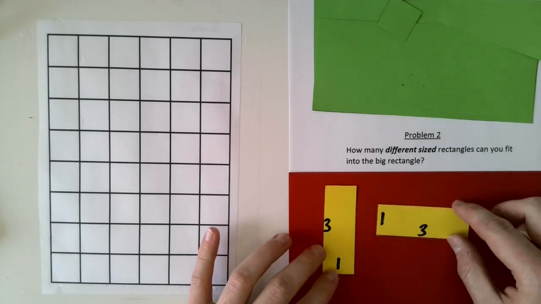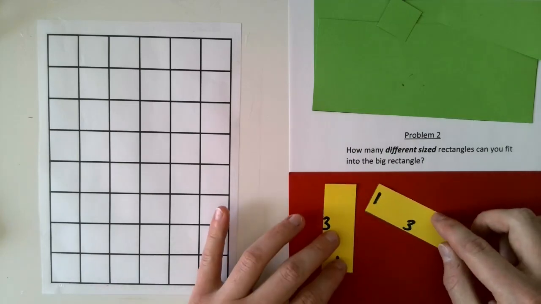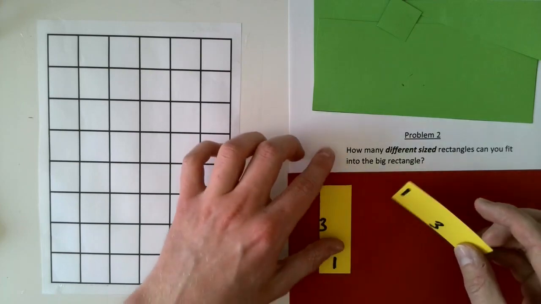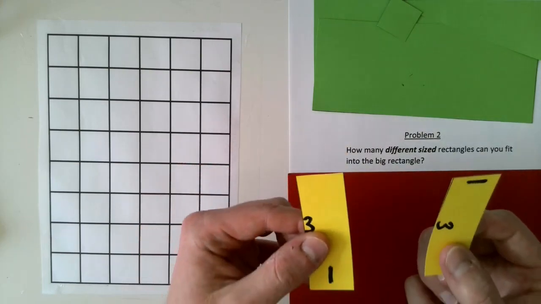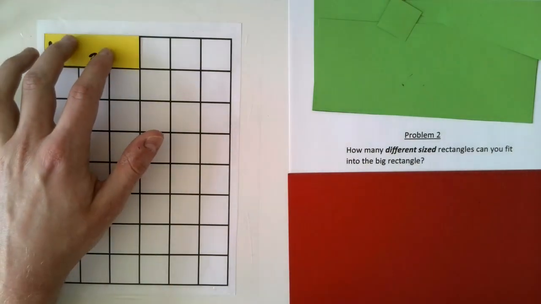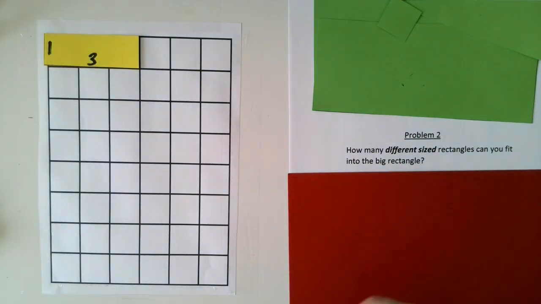So bear that in mind when you're working on this problem. Just a reminder that there's a PDF document with this ready to print. But what I'd like you to do is see how many different sized rectangles you can fit into this rectangle on the left hand side.